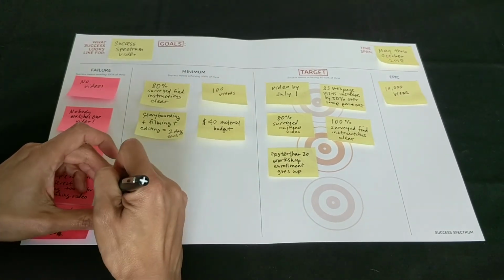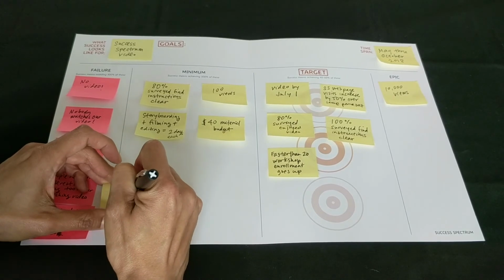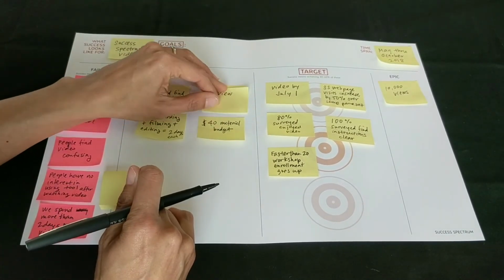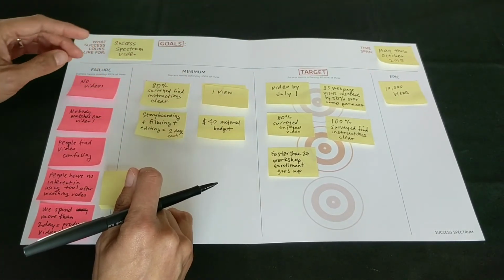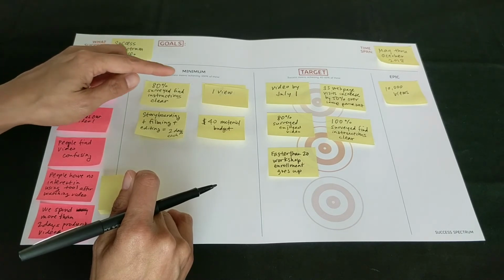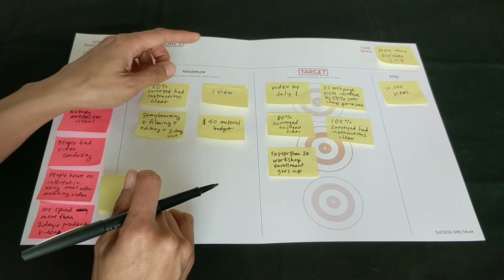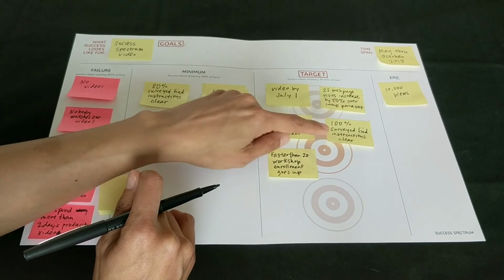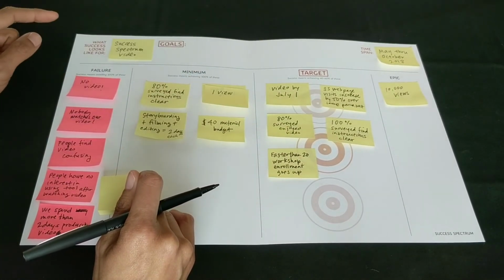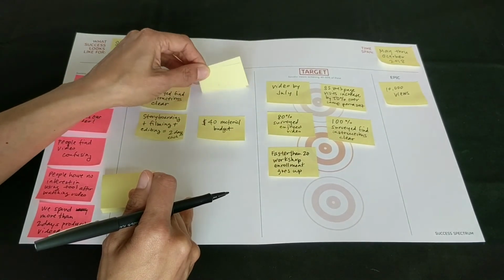One way to fix this gap might be to change our minimum success from 100 views to 1 view. However, upon further consideration, we might realize that the number of views is less important to us than whether or not it's useful for the people who watch it. So we might just get rid of that sticky entirely.